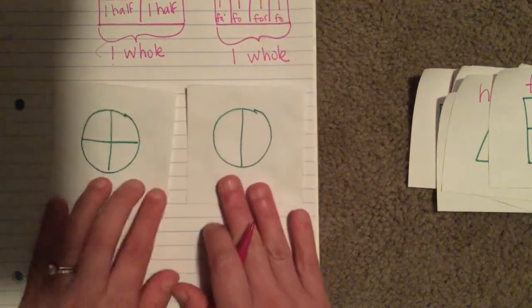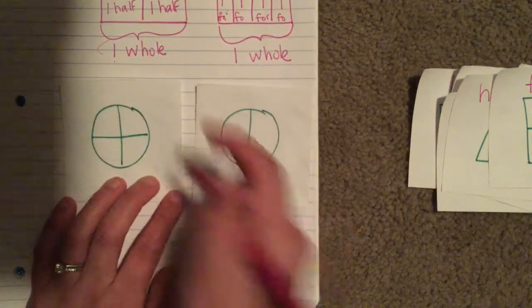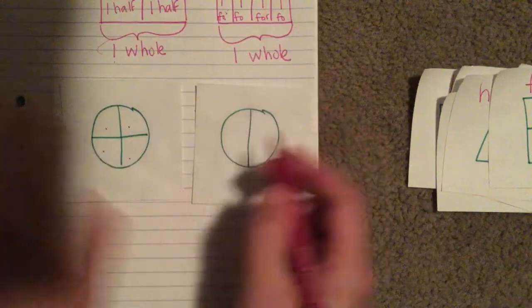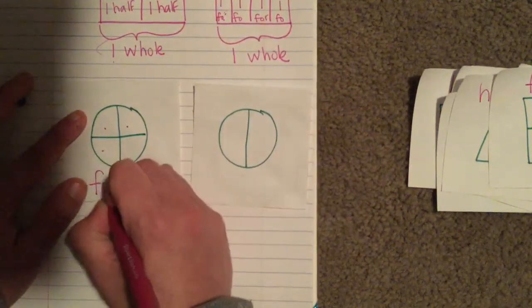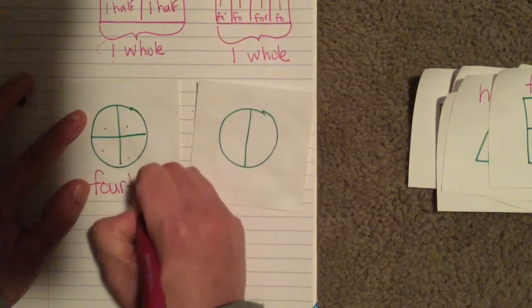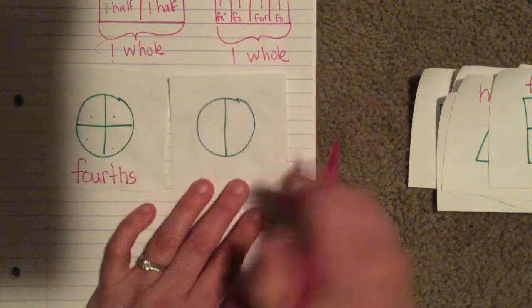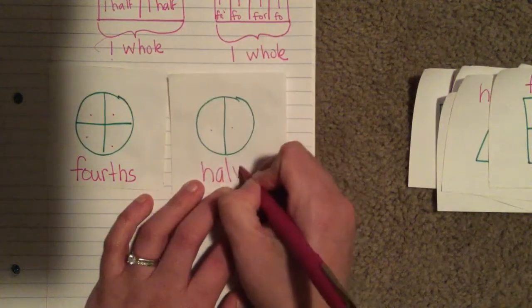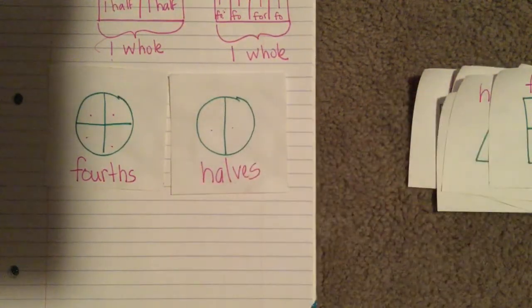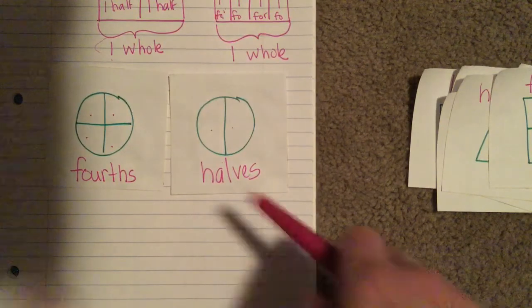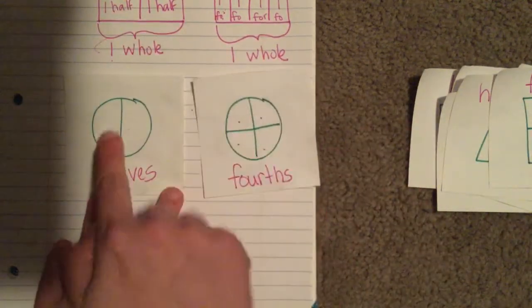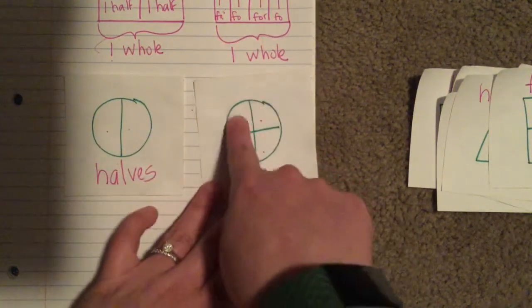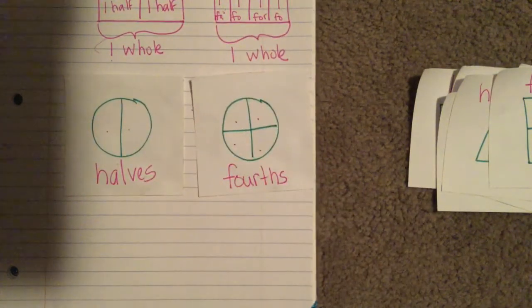Now my last two are shapes that are the same, but you can see that they're divided a little bit differently. We have 1, 2, 3, 4. So this is divided into fourths. And then this is divided into 1, 2 halves. So like I said, today we're really focusing on what is a half and what is a fourth. Remembering that halves have 2 equal parts and fourths have 4 equal parts.